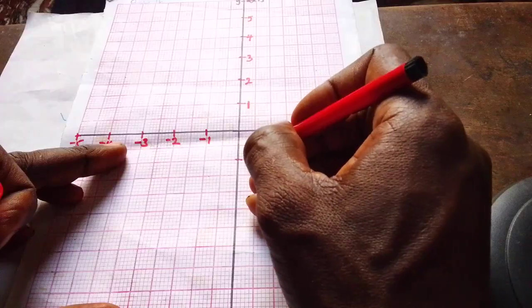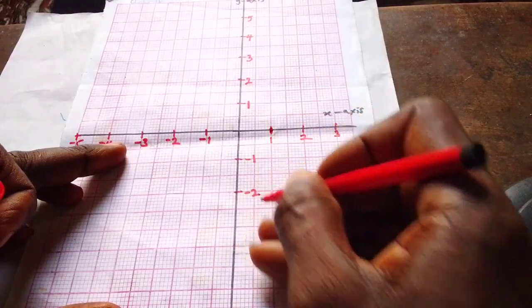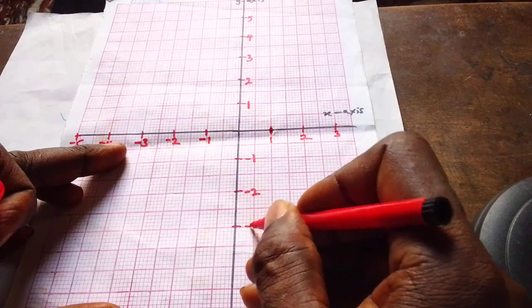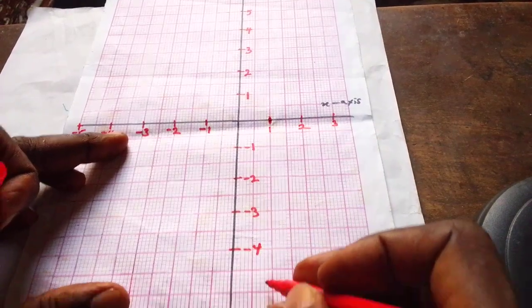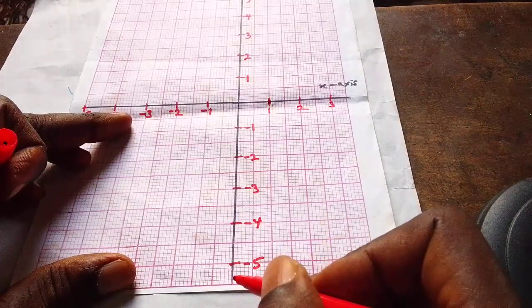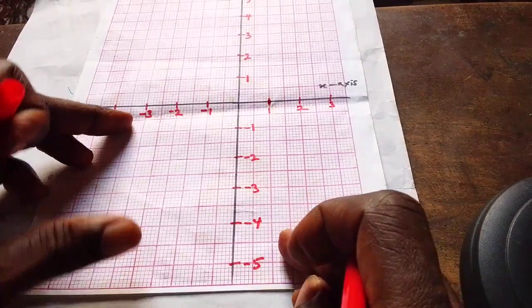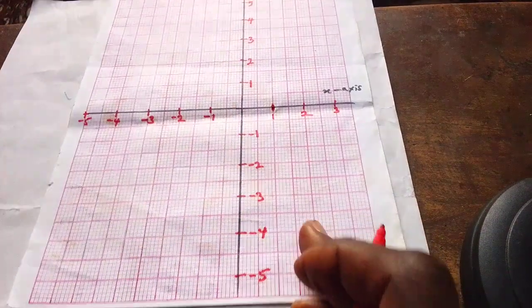This is minus 1, minus 2, minus 3, minus 4, and minus 5. So this is the y-axis. I've been able to draw that.